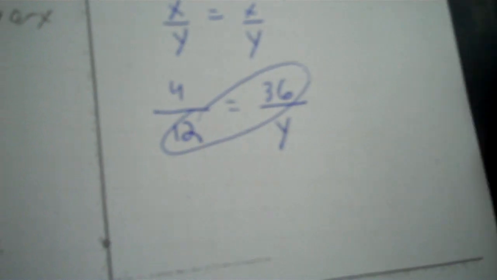So, direct variation, you just put the 4 over the 12, and then 36, and we don't know what y is. We know 12 times 36 equals 4 times y, okay? So 108.